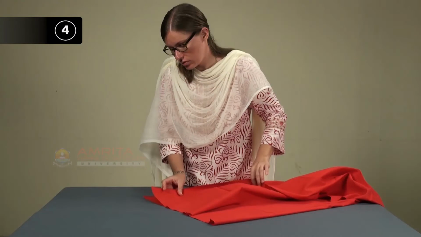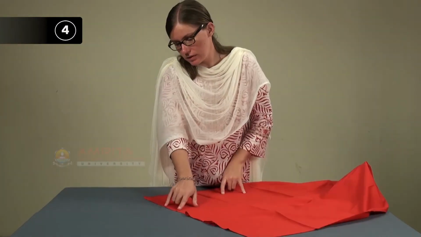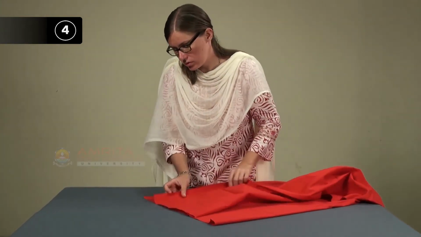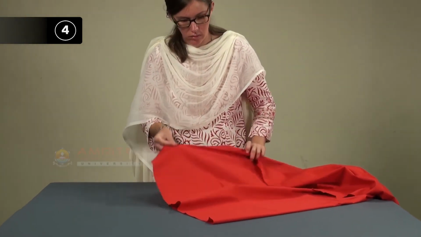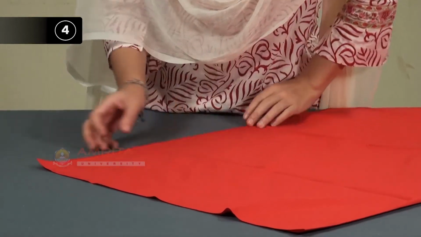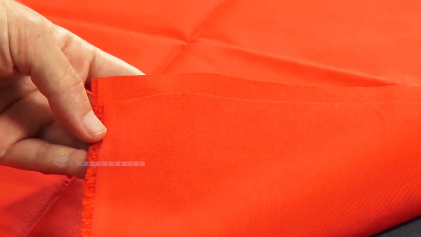Step 4. Fold and align the self-edges. Once you have a perfectly straight cut edge, fold the fabric in half lengthwise, aligning the self-edges. If the cut edge is not straight, or the corners don't form right angles, the fabric is off grain and needs to be corrected.